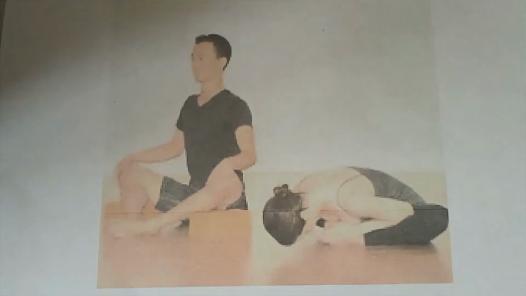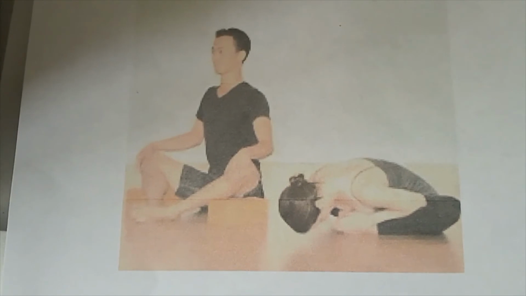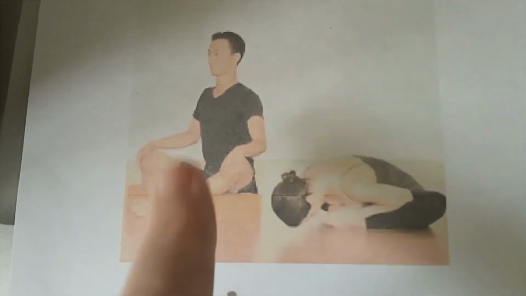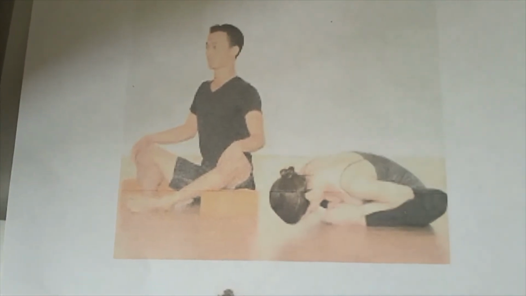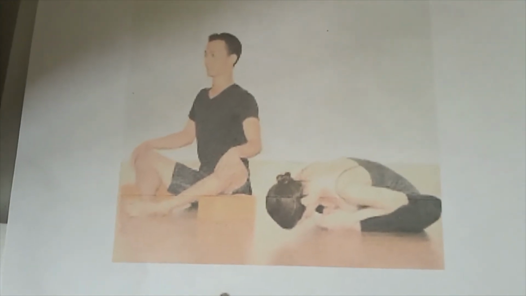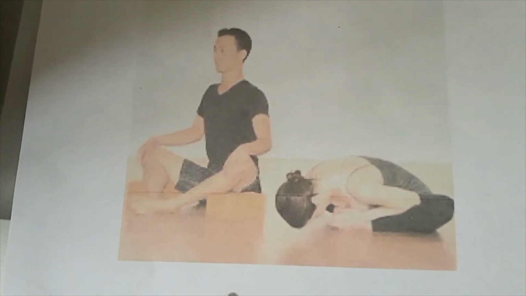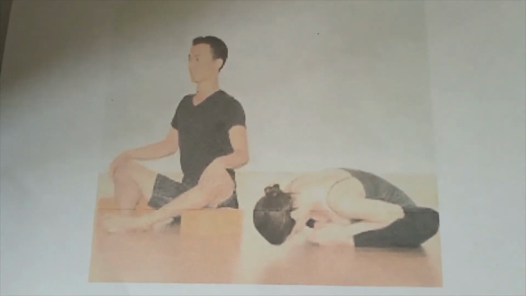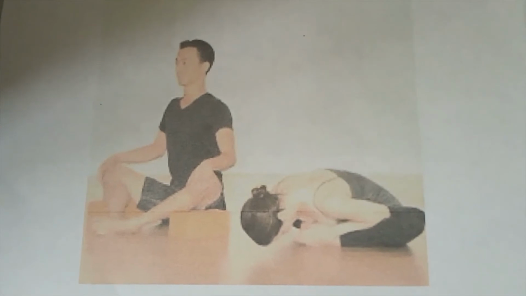Then we have the seated butterfly stretch, which you can start by doing in an upright sitting position. And this is going to work on that pectineus muscle, which is right in the groin. It's actually one of the adductor muscles from the inner thigh.